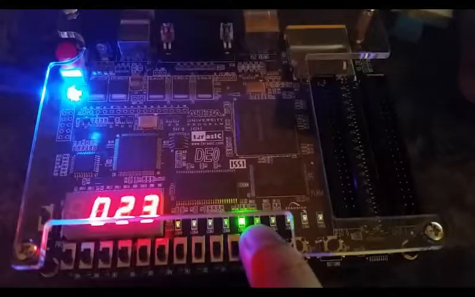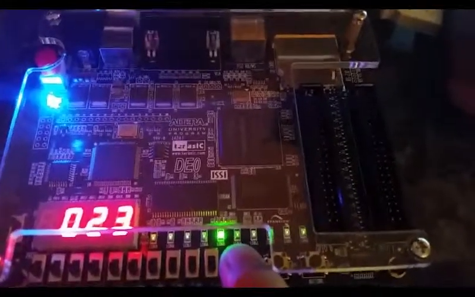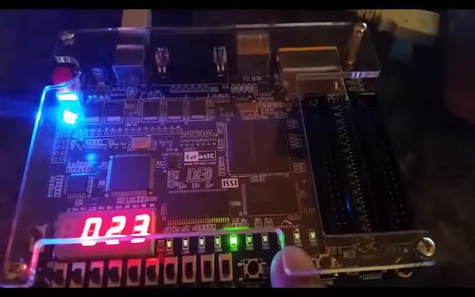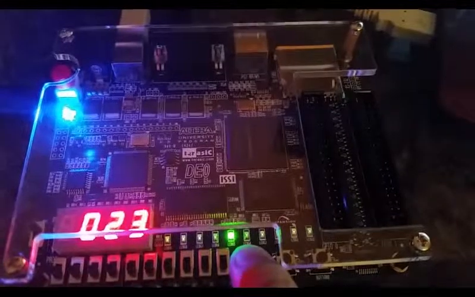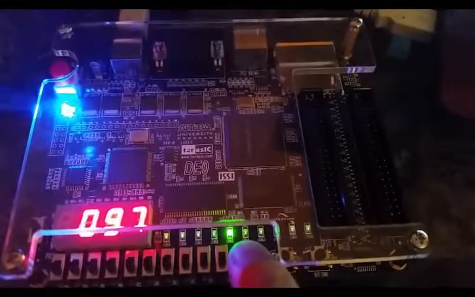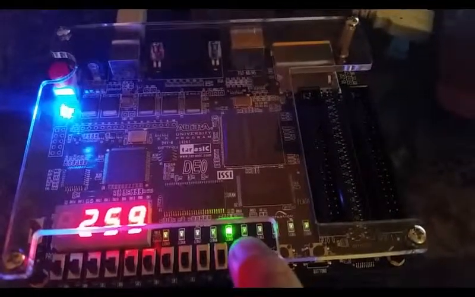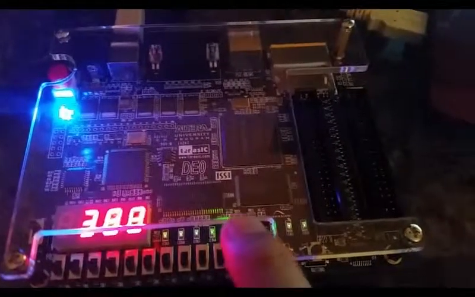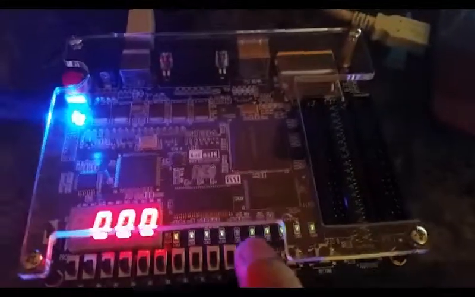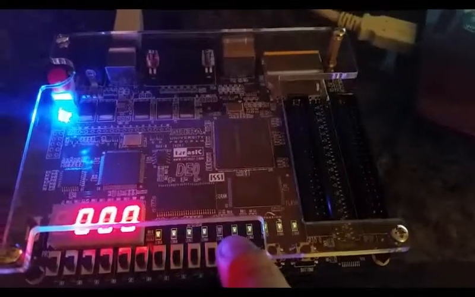This time I got a better result, with 0.23 seconds as my reaction score. Let's start it again. Okay. And I can start again and again, and reset anytime I want.